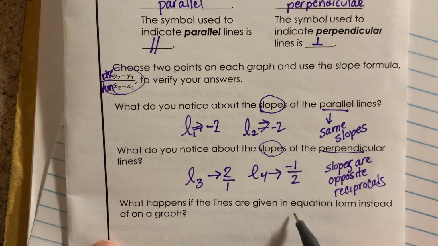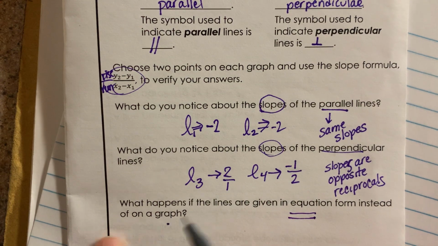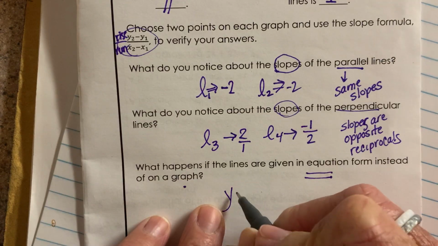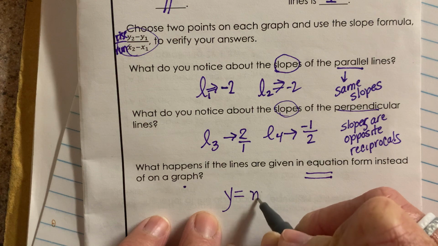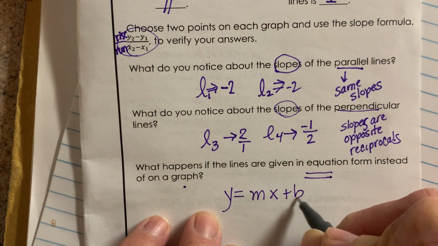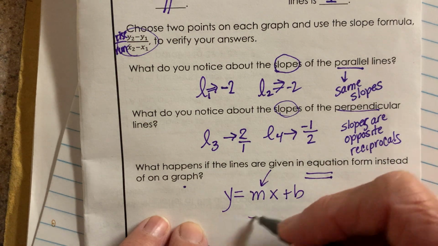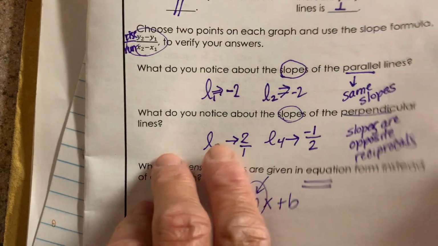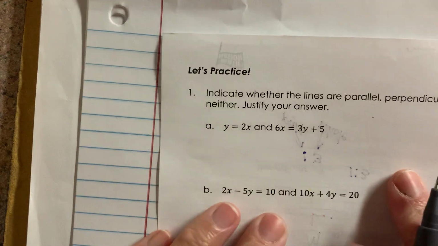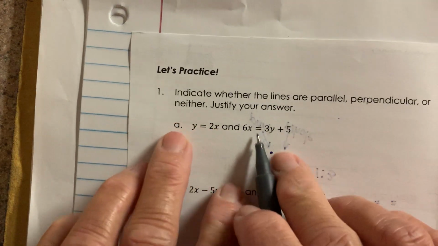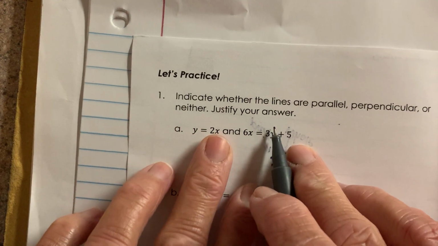All right, now if the lines are given in equation form instead of graph form, we just remember that if we can get the lines in this form, then that's our slope, and that's how we would see the slope as opposed to looking at the graphs themselves. So, indicate whether each pair of lines are parallel, perpendicular, or neither.